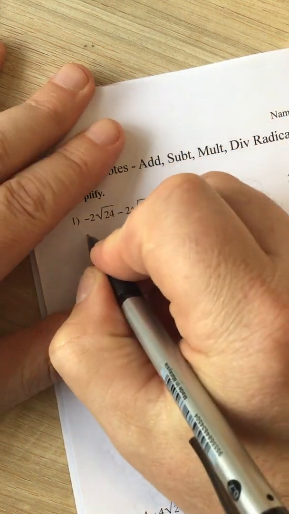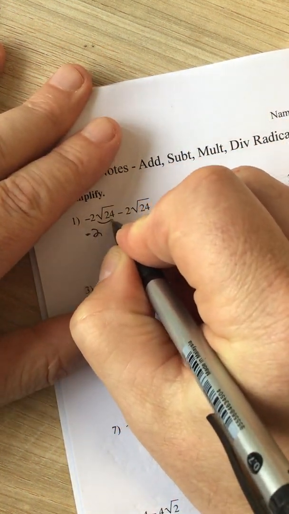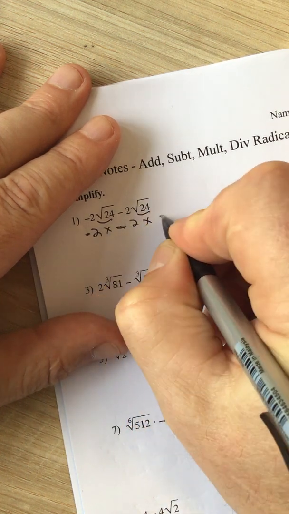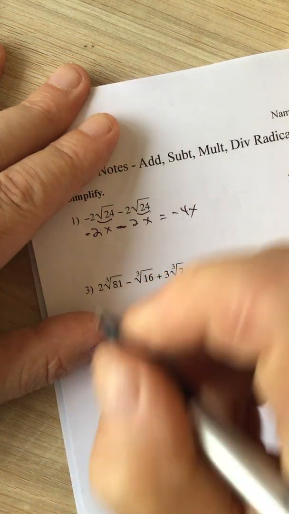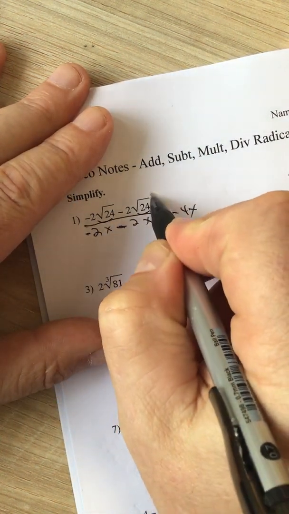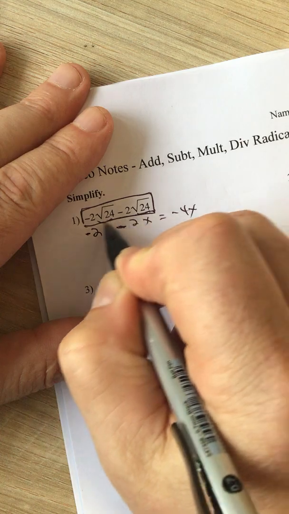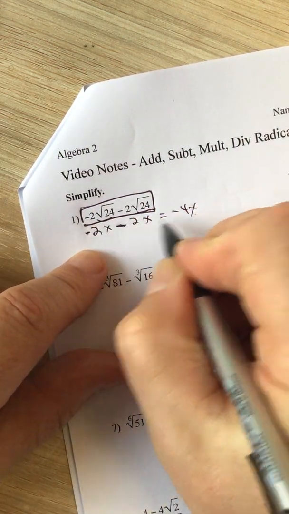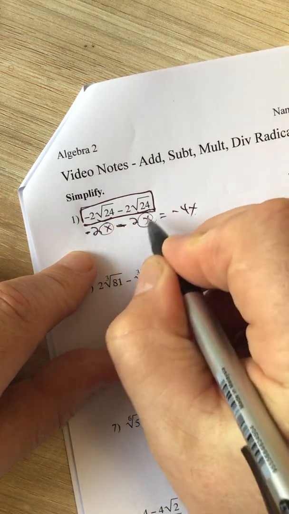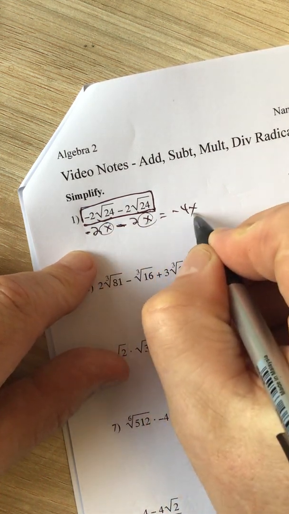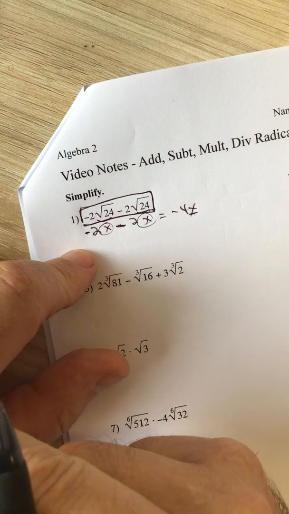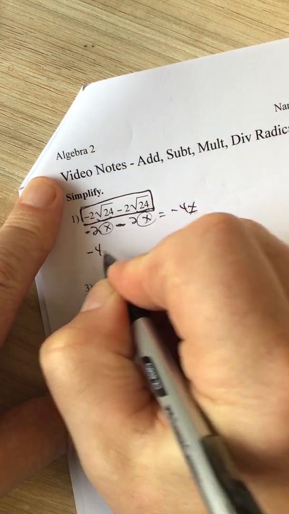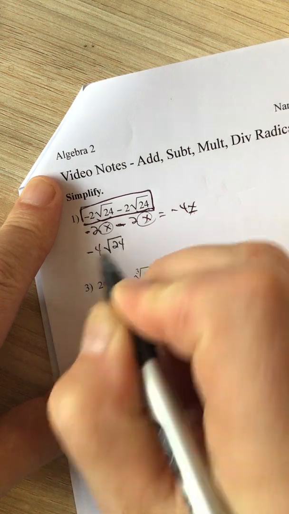This is very similar to negative 2x minus 2x. See, those go together to become negative 4x. That's how square roots work too. They have to be exactly the same thing. So a negative 2 square roots of 24, notice that the square root doesn't change. That's a thing and that's a thing, so we're adding up things and it stays the same thing. So this is going to be negative 4 square roots of 24. So I have negative 4 of these things.